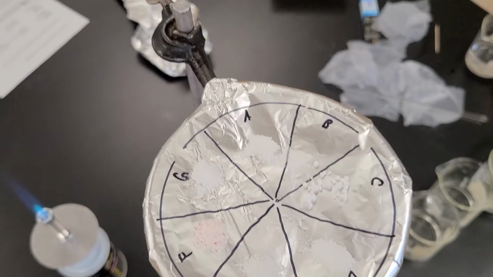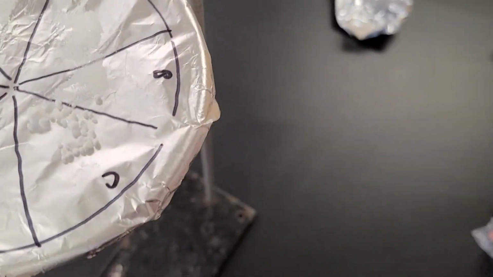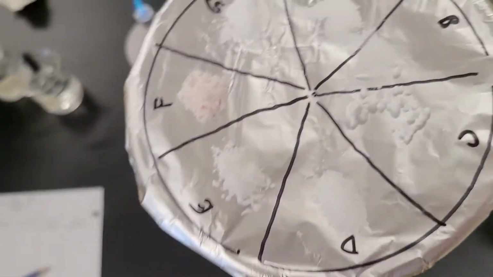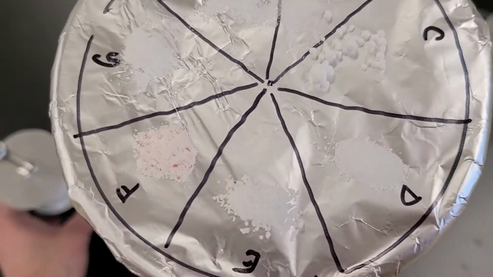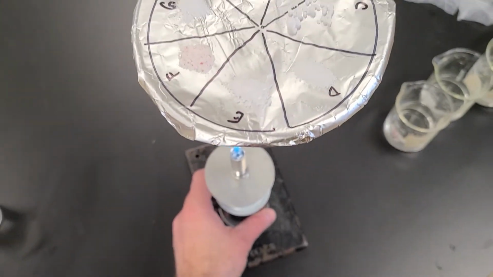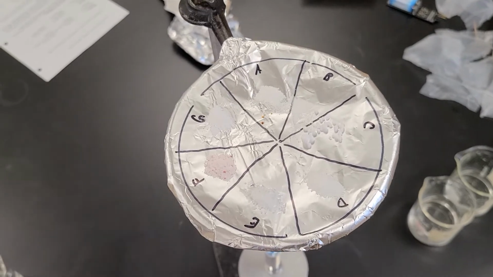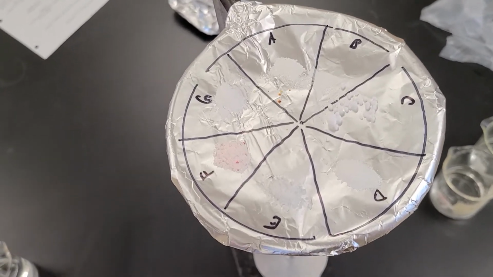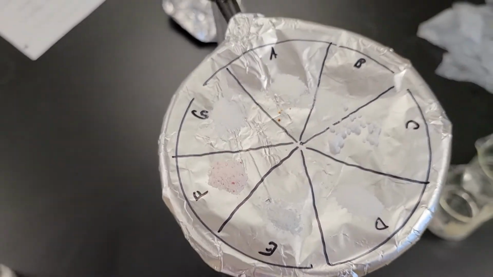So we're going to note the order here. Now I'll give a little bit of a hint in terms of which is melting first, which is melting second, because I know it's somewhat hard to see. All right, so let's put this in and let's see what happens. Okay. So this one, I'm not sure if we can see, but it's definitely melting. E.